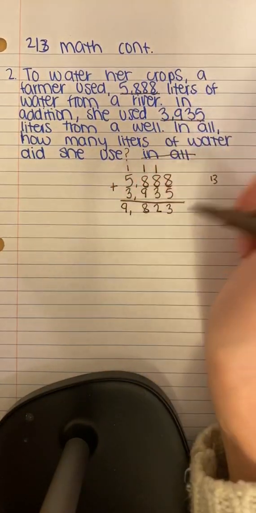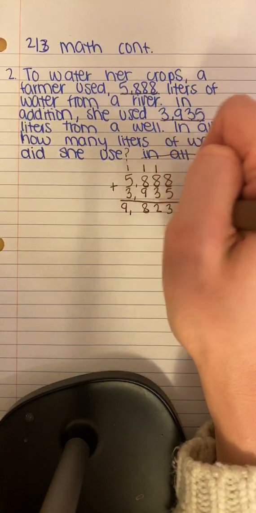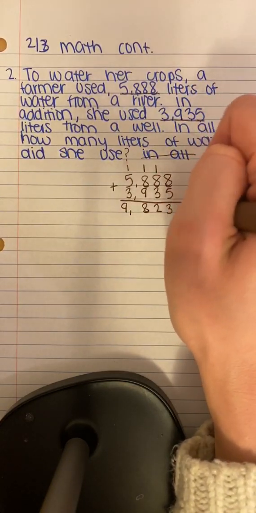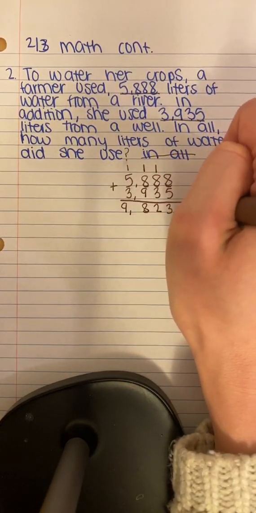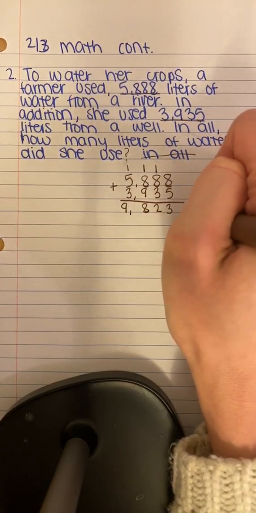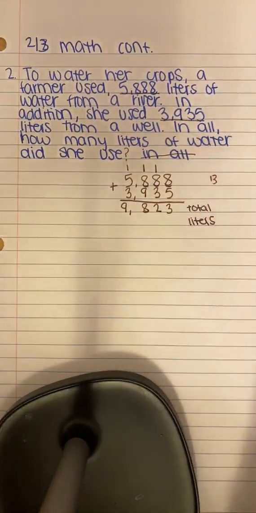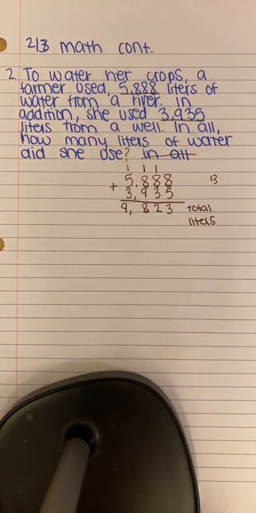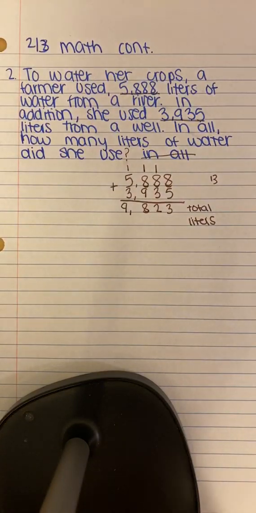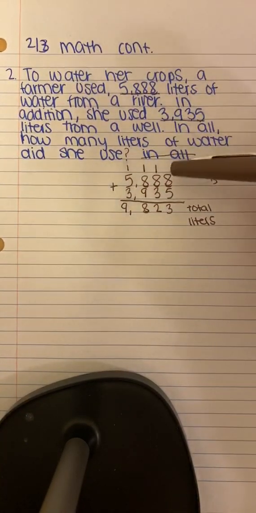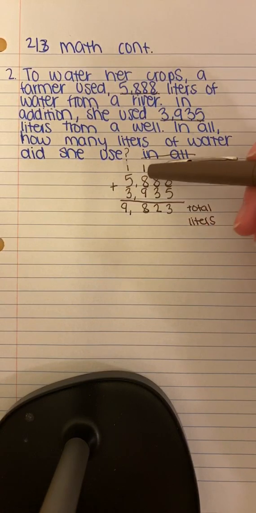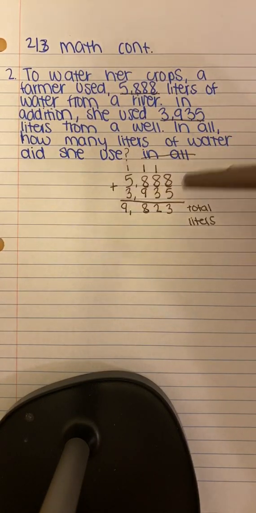So now that I add it together, I know 9,823 is the total amount of liters of water that the farmer uses. So that's our word problems for today. So just take your time reading it, and when you write out your problems on paper, make sure that you're lining up the ones, tens, hundreds, and thousands place.